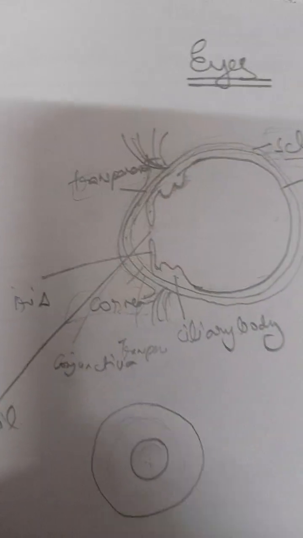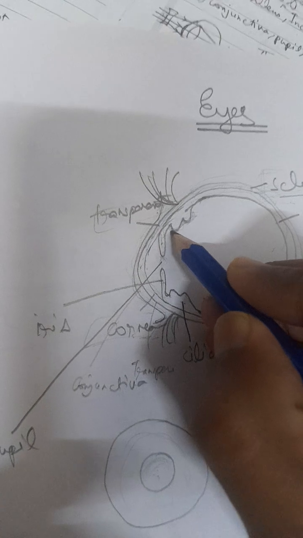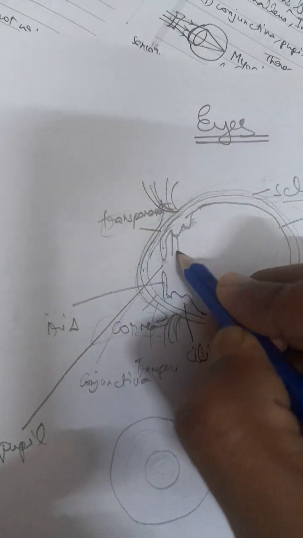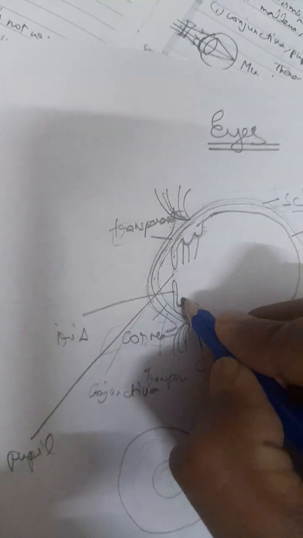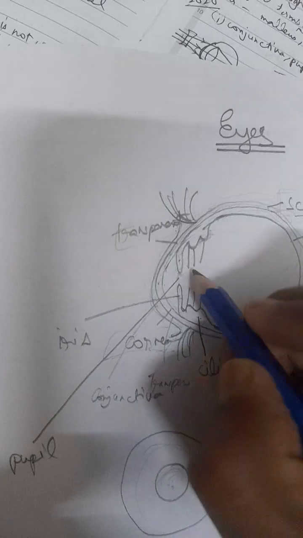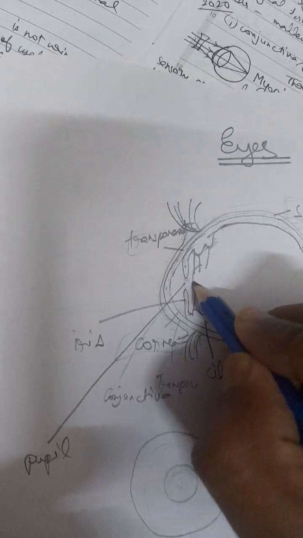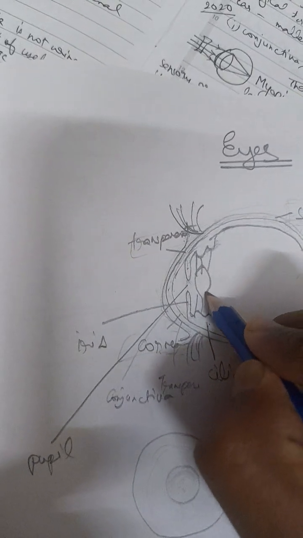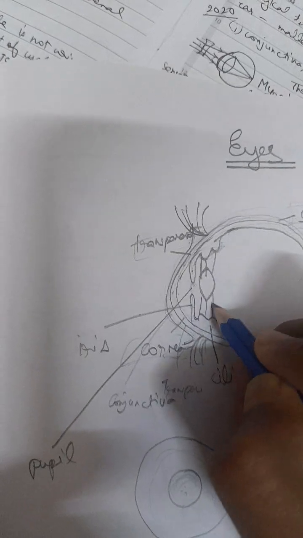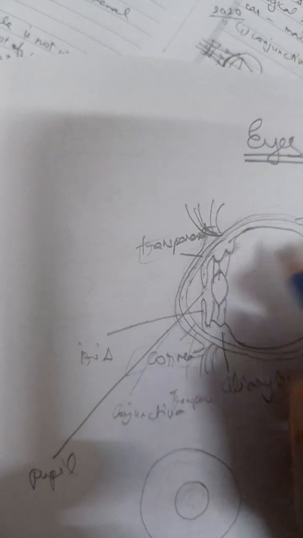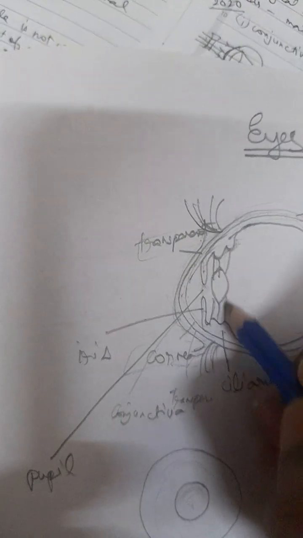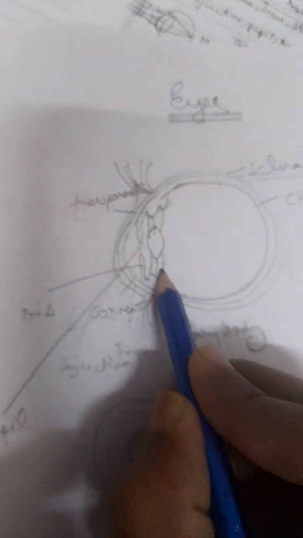So from this ciliary body, some thread-like structures arise, both from the top and from the bottom. They arise because here is the lens, a biconcave lens. To hold the lens in this mid-air position, these suspensory ligaments arise from the ciliary body. What are these?